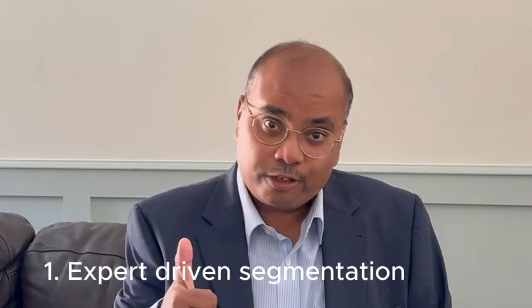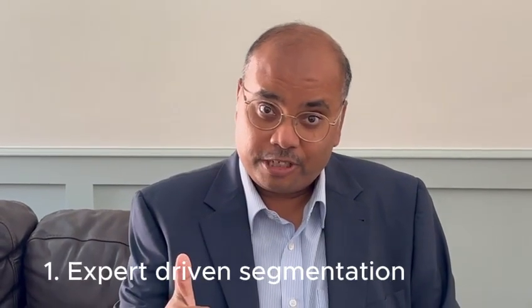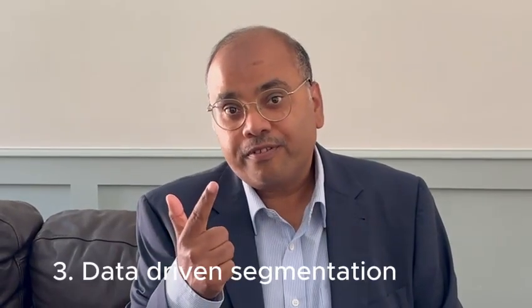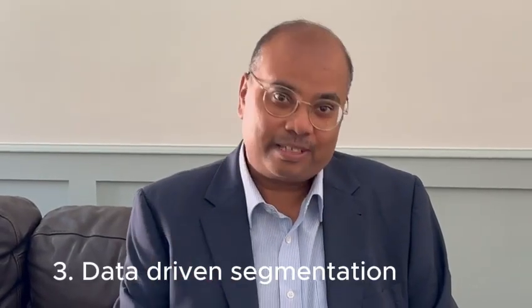This week, we're going to look at the approaches taken for segmentation. There are three different approaches for segmentation: expert driven segmentation, tool driven segmentation, and finally, data driven segmentation.